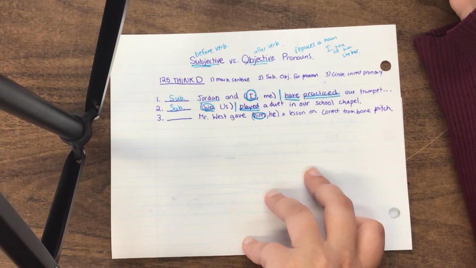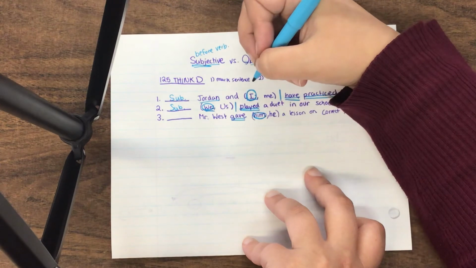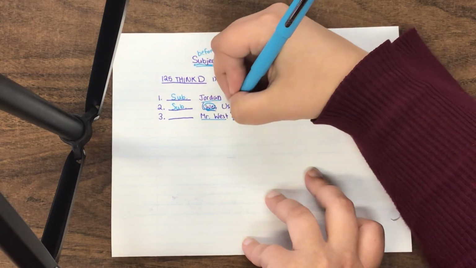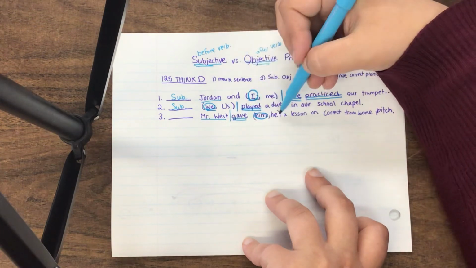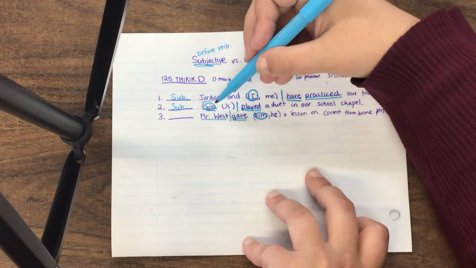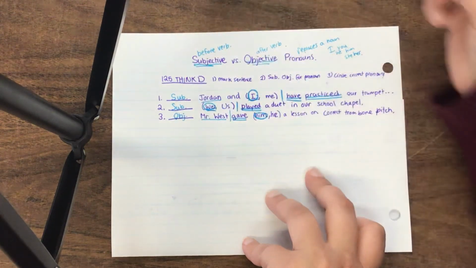Where is my verb? Gave is an action verb. Who gave? Mr. West gave. So there's my subject, there's my verb. My pronoun is after my verb, so it's not the subject. Therefore, it's objective, just like that, grade 4s.